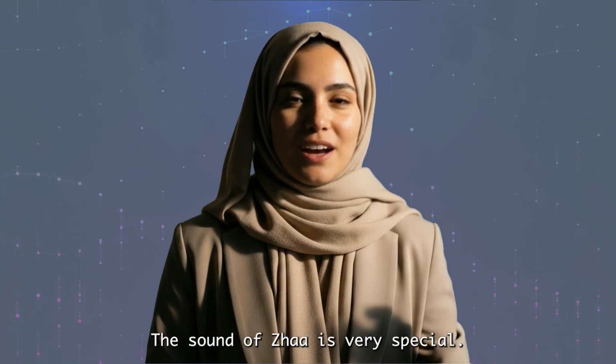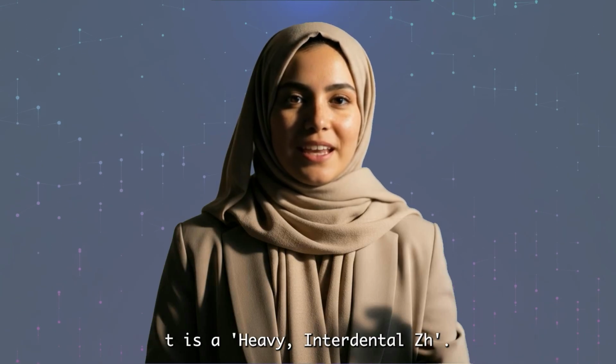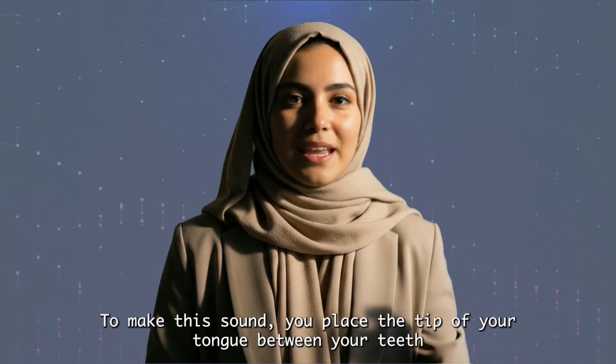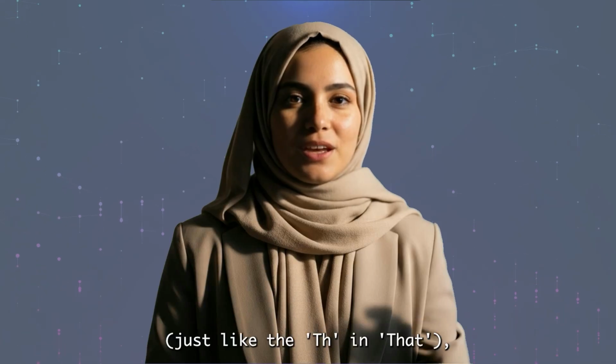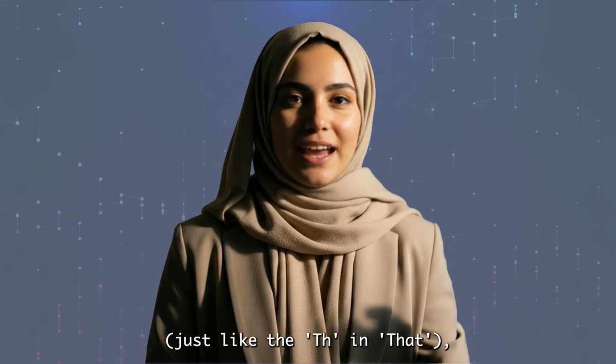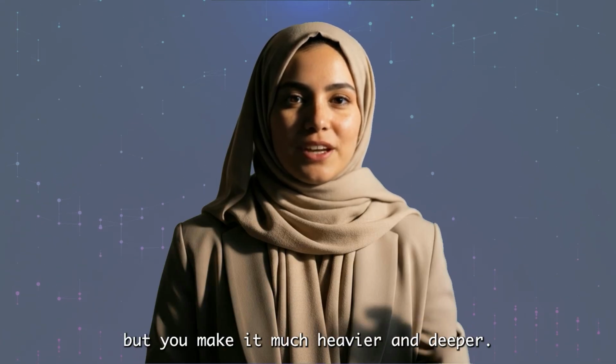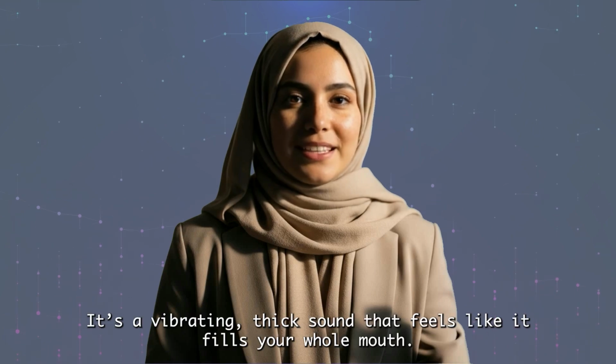The sound of dha is very special. It's a heavy interdental dha. To make this sound, you place the tip of your tongue between your teeth, just like the th in that, but you make it much heavier and deeper. It's a vibrating, thick sound that feels like it fills your whole mouth.